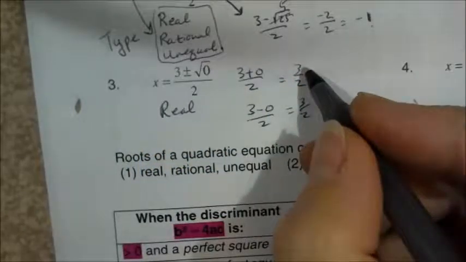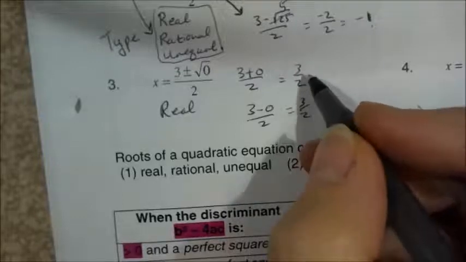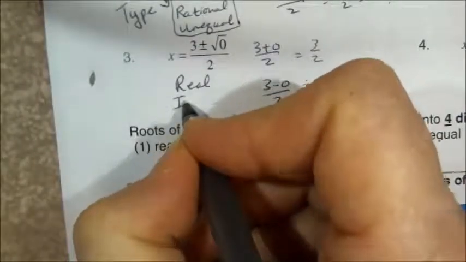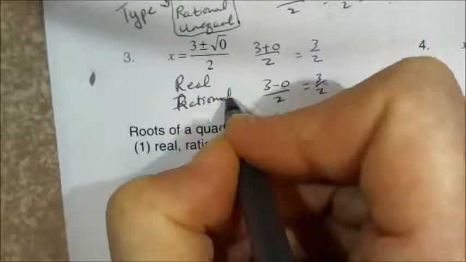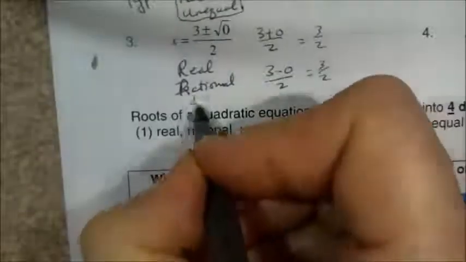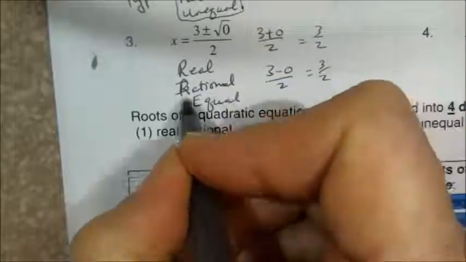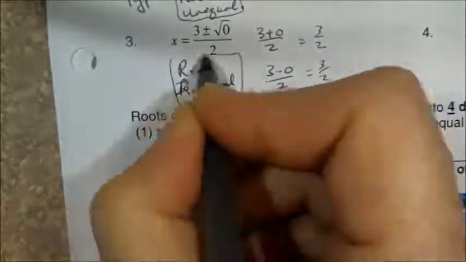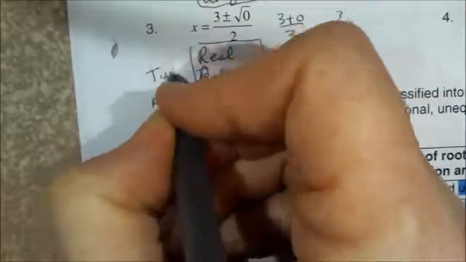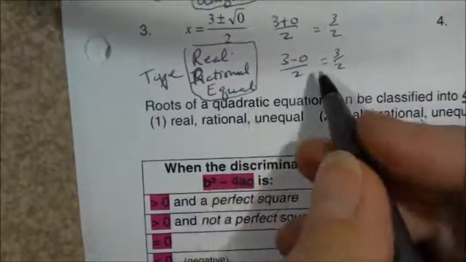Are they rational? Yes, because they don't have a square root that you can't simplify. And are they equal to each other? Yes. So they are real, rational, and equal.